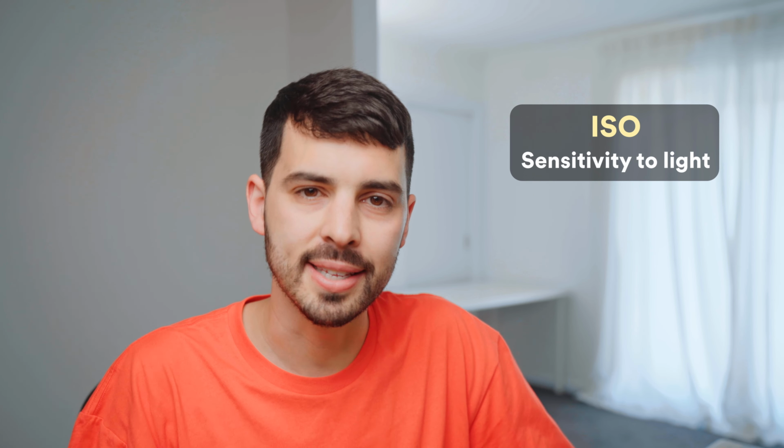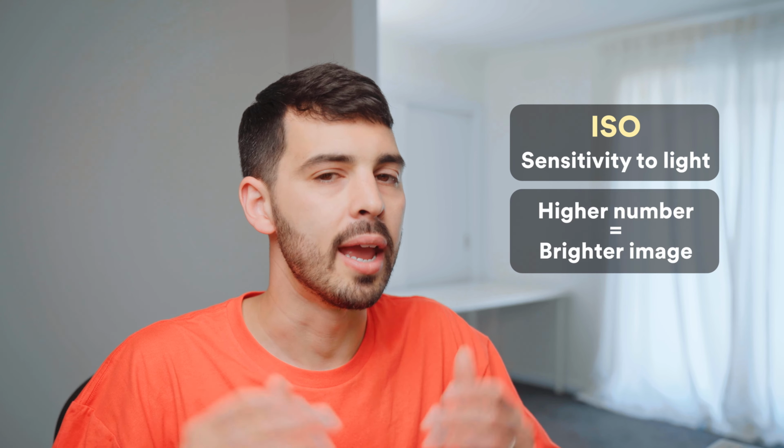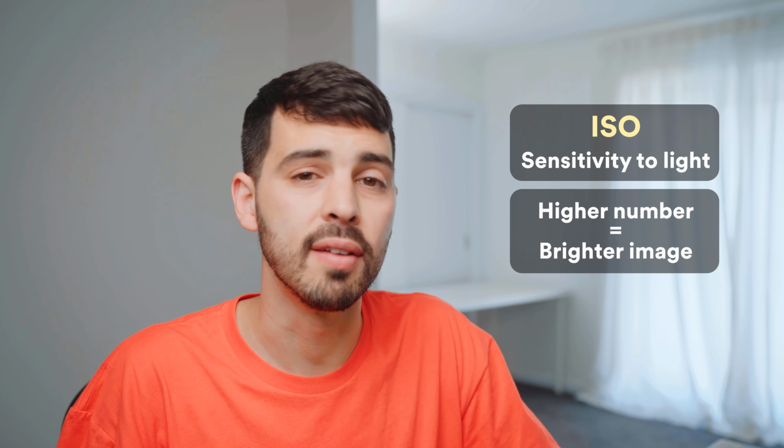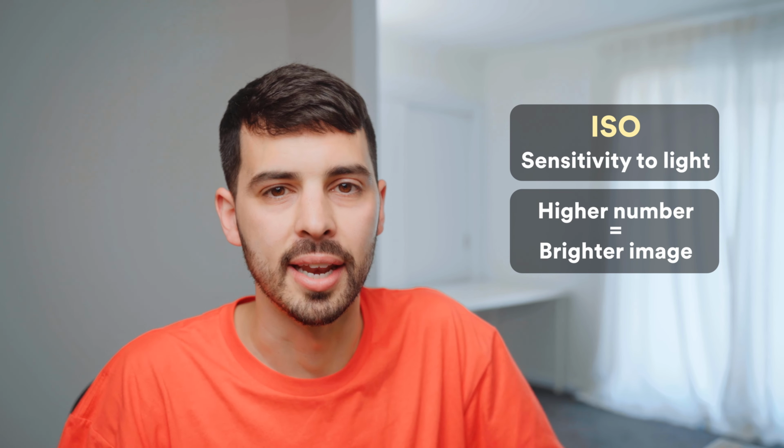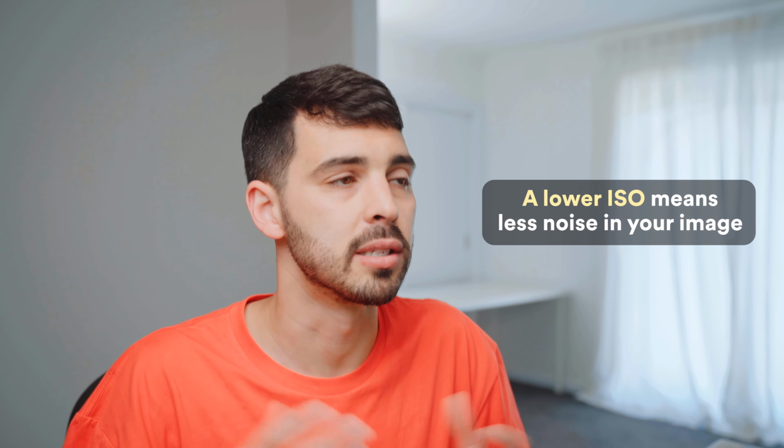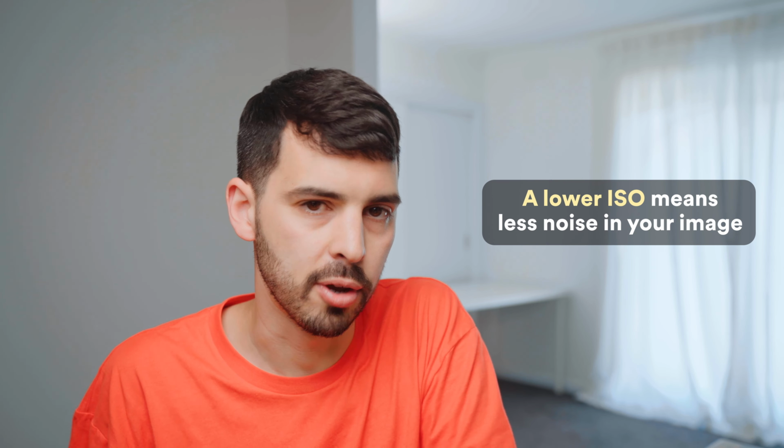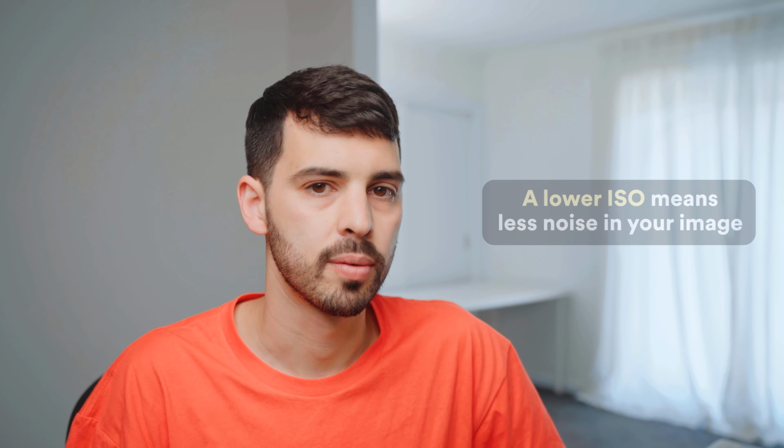Now for ISO. This controls how sensitive your camera is to light. A higher number means more sensitive and a lower number means less sensitive. In general, we try and keep this number as low as we can because a lower ISO will mean a cleaner looking image. Here are 2 examples.